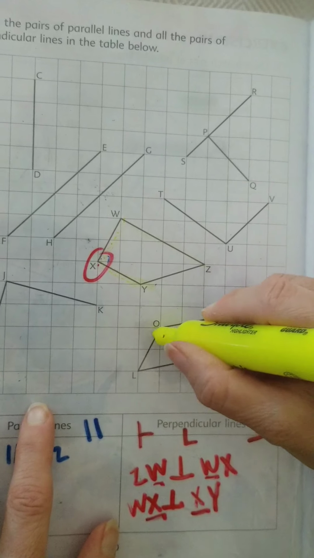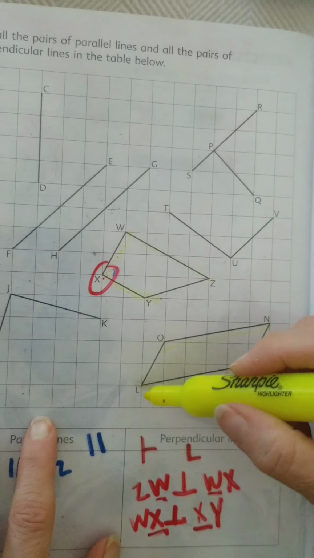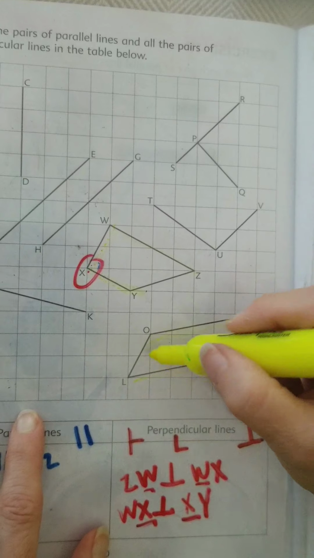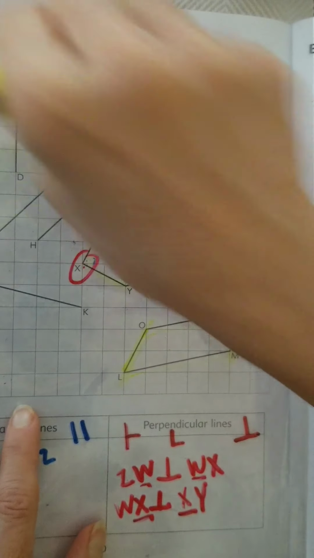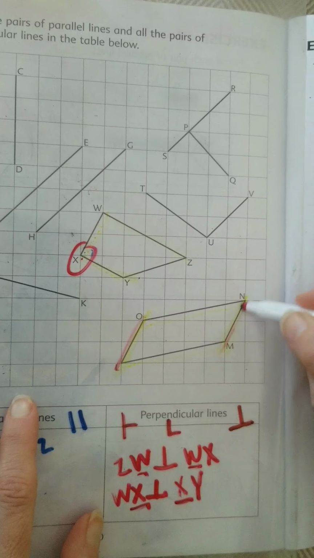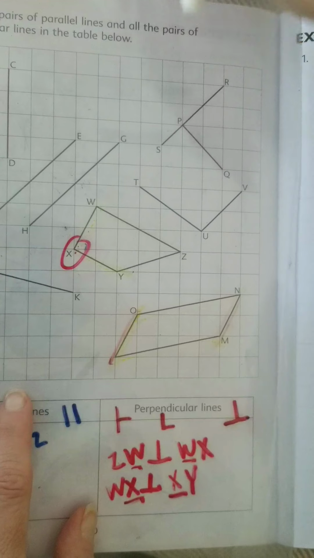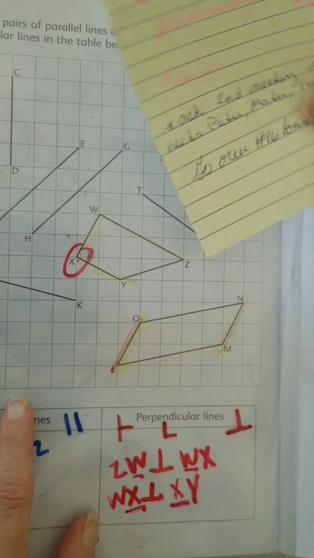I see some parallel lines. Line ON is parallel to line LM. This one right here. Line LO is parallel to line MN. Okay? That's what you're looking for over here. Parallel and perpendicular lines. You don't need a protractor to measure.